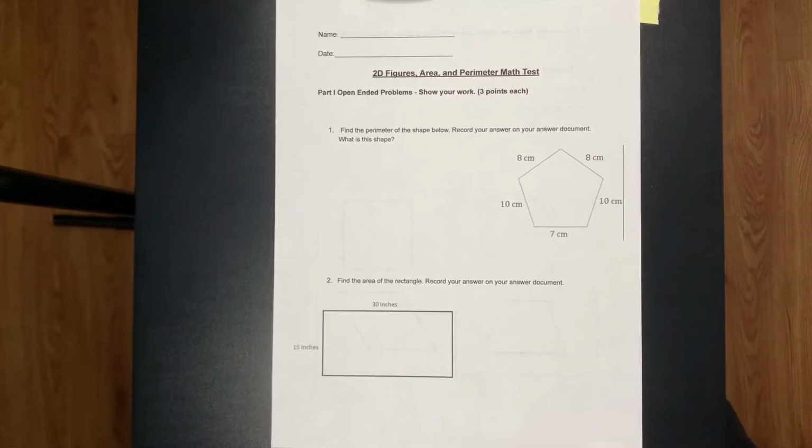Hi boys and girls, today we're going to go over questions 1 through 6 over our 2D figures, area, and perimeter math test. We'll go over the rest throughout the rest of this week.